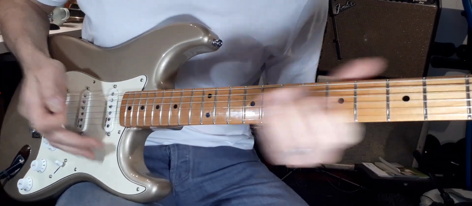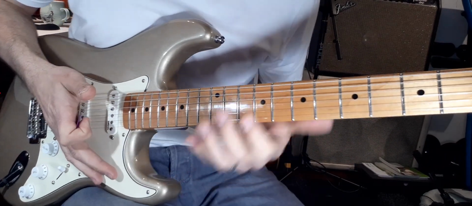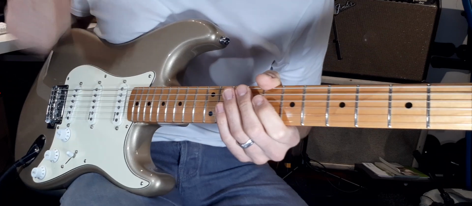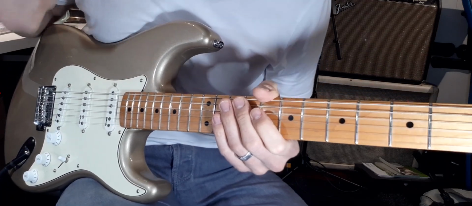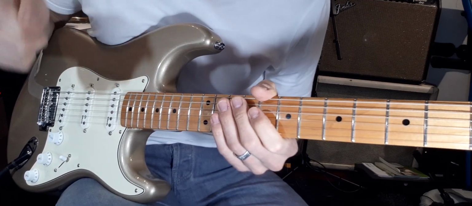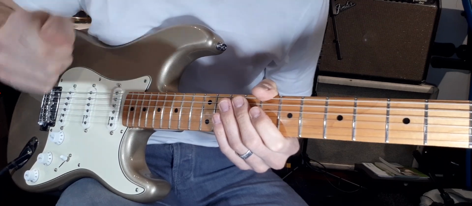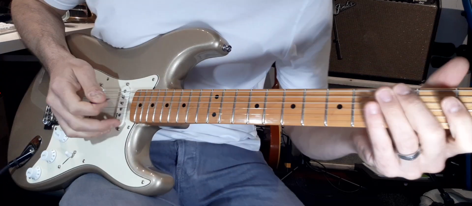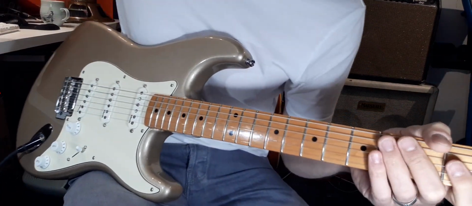I'm going to use some major and some minor licks, but what makes it sound right and relevant is the last note of your phrase. Whatever note your phrase ends on, that's the one that has to be relevant to the chord you're playing over.